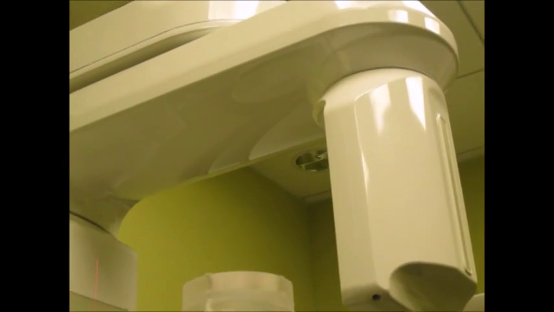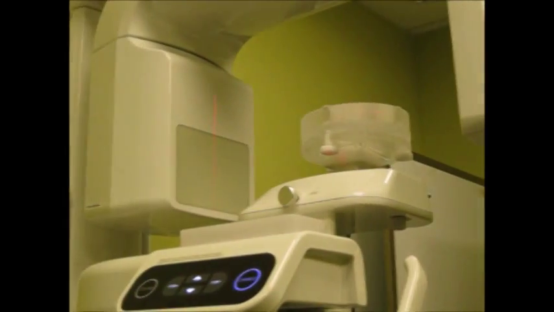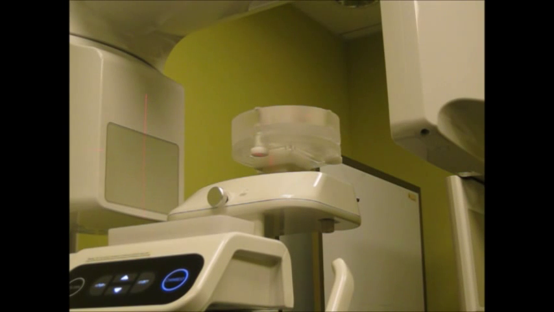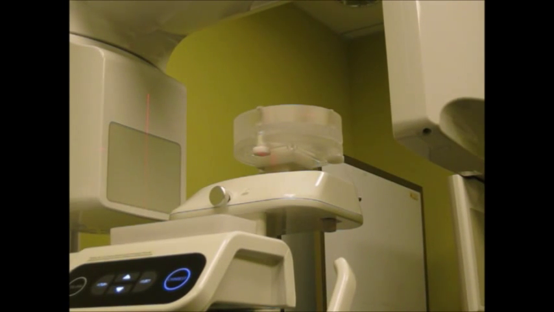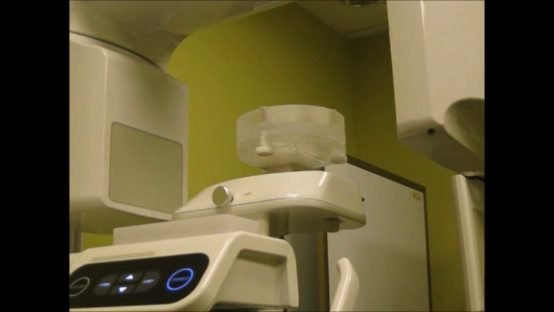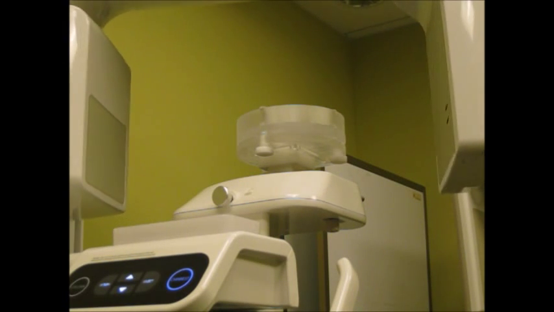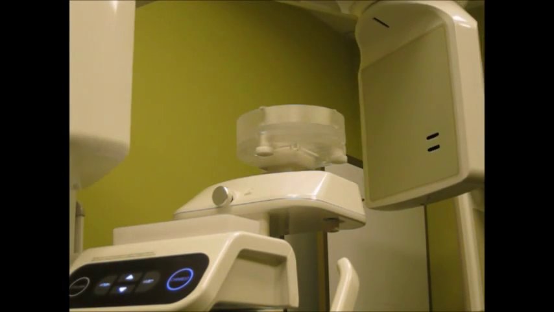If not, you can just use these plastic screws at the bottom of the jig to level your kit. The system is moving into the capturing position. Please wait.